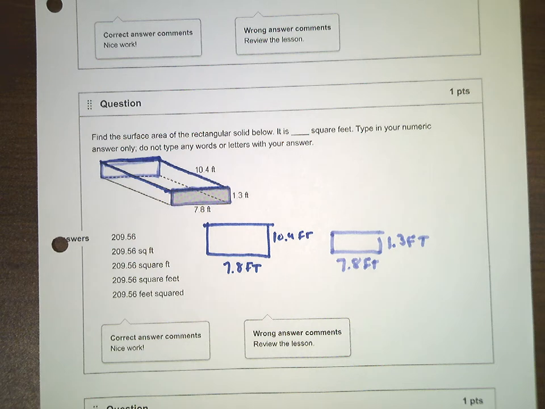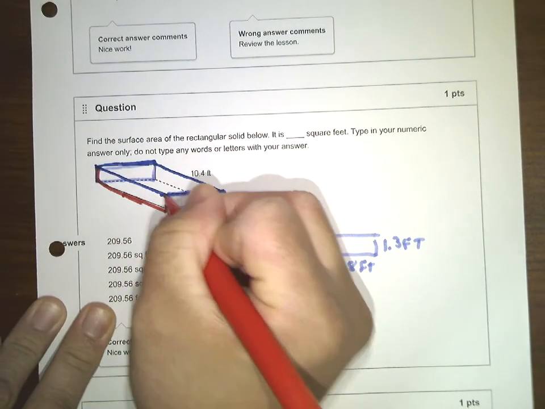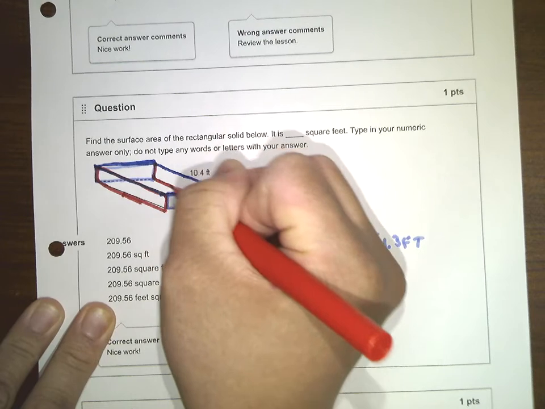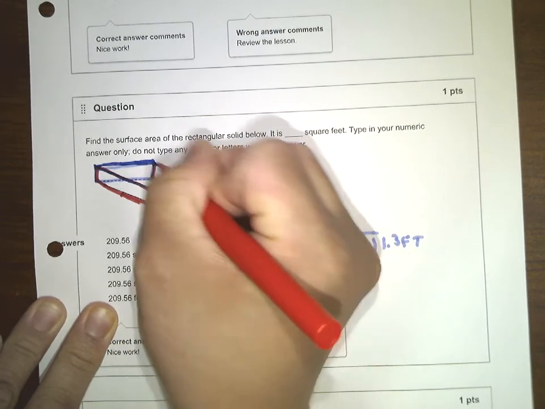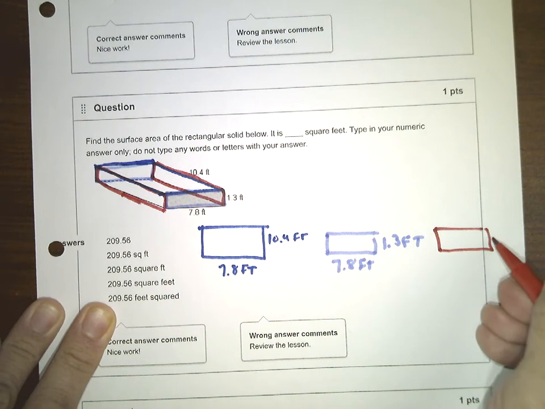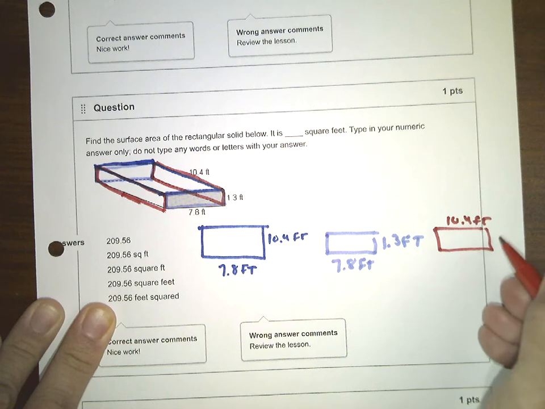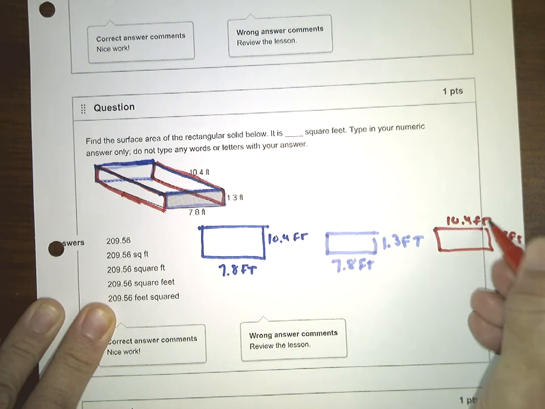So now you have the two sides right here, 1 and 2, and those are 10.4 feet and 1.3 feet.